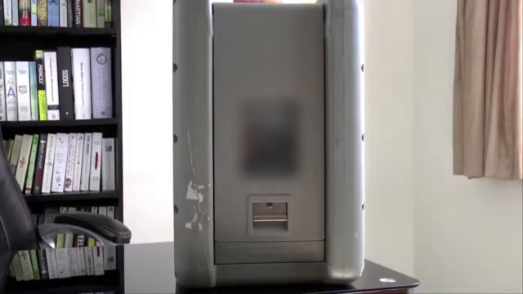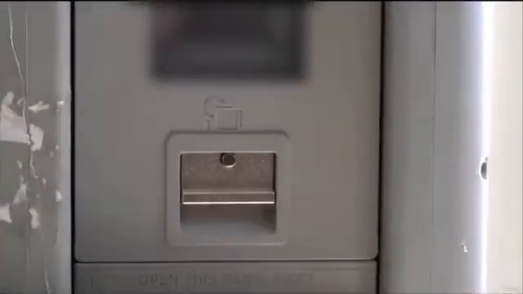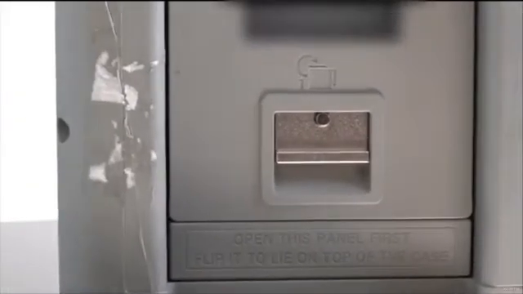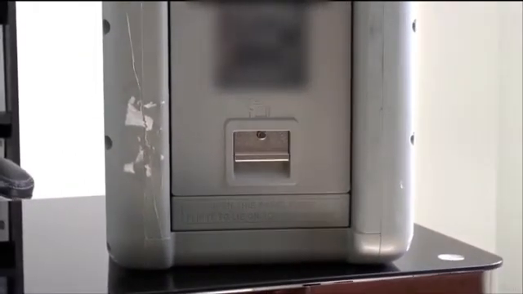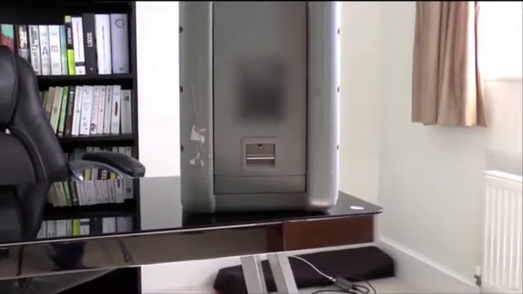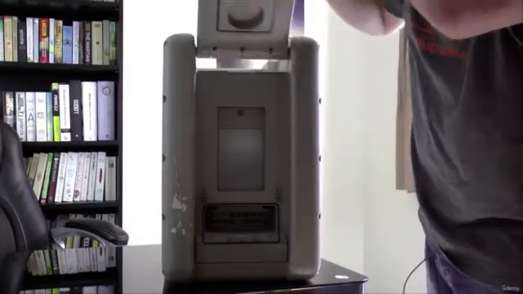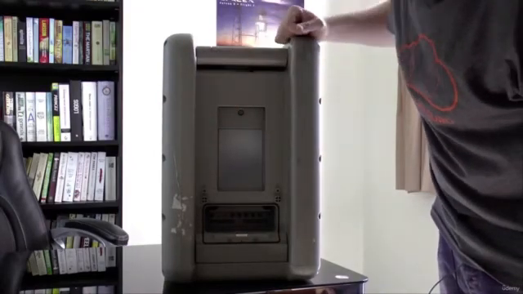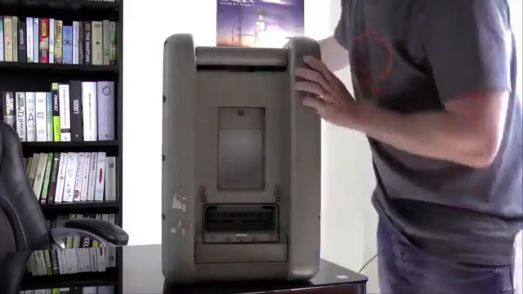Okay, so this is the front of the Snowball, and you can see we've got this little handle just down here that we've got to open up. It says open this panel first. Flip it to lie on top of the case. You can see my Snowball has been damaged by somebody else. AWS, if you're watching this, that's how it arrived. So I'm going to open this panel and flip it back up onto the top of the case. All we do is push in this little button here, push this up, and that opens up the top of the case. Then you can see in here, this is our Kindle that we're going to use in order to access our Snowball.